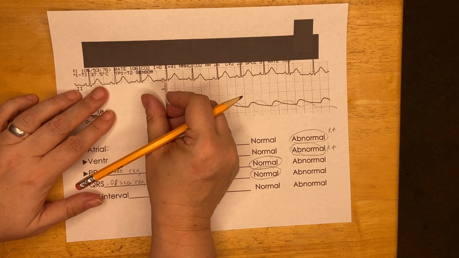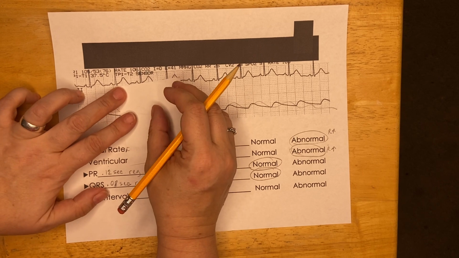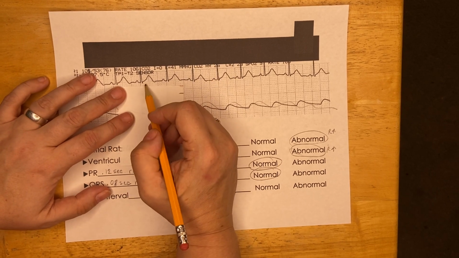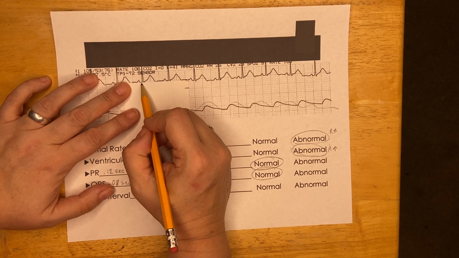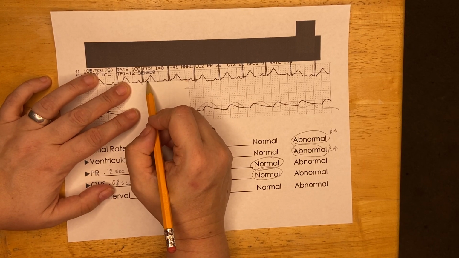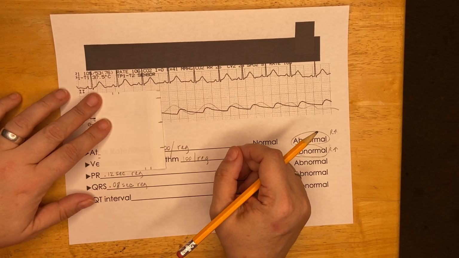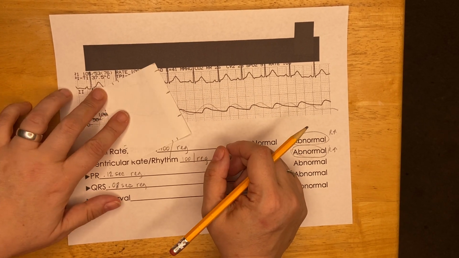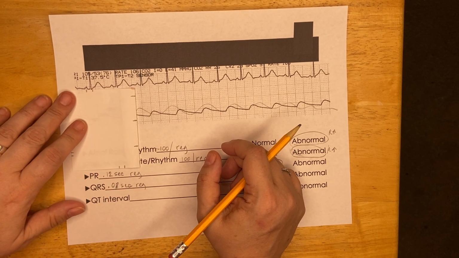Now, one last thing we're going to look at is our QT interval. Now, you can see this one's a little bit harder to see because it's probably lead placement. But this one is a little bit up off of the isoelectric line, but I still want to measure along the isoelectric line. You don't want to tilt. You don't tilt like this.